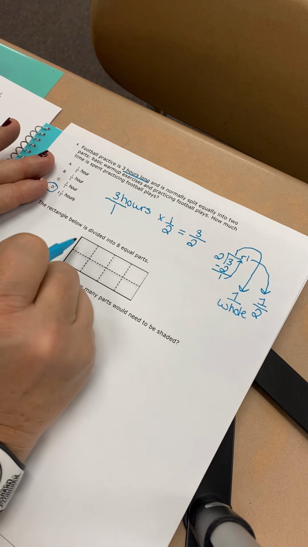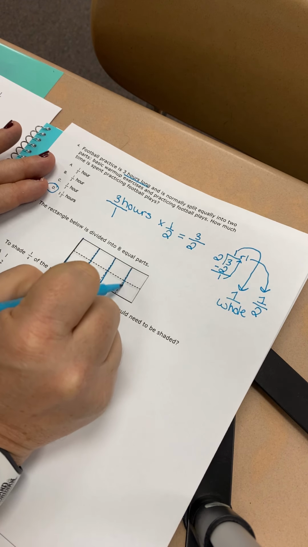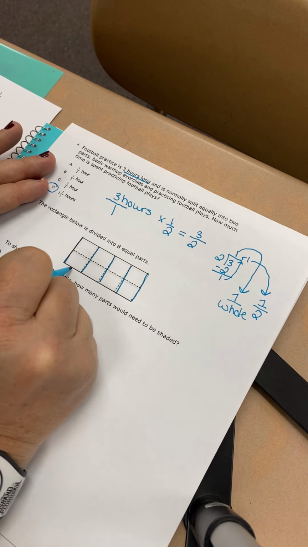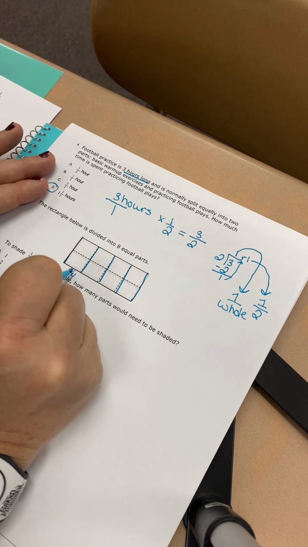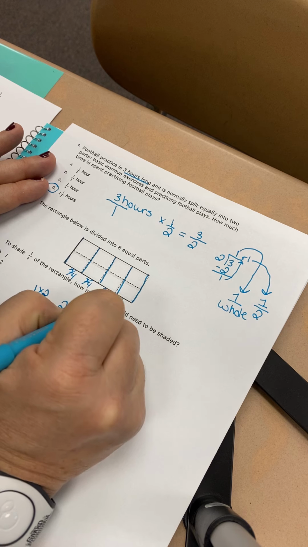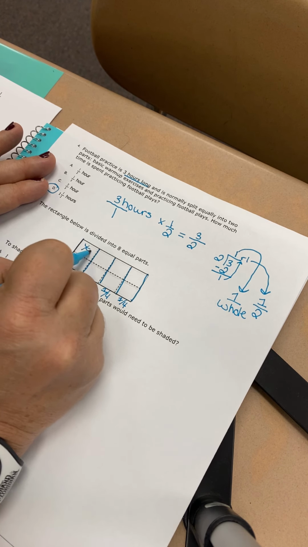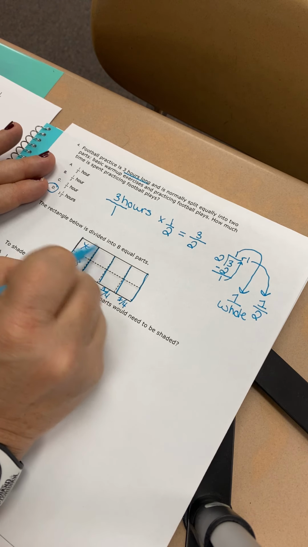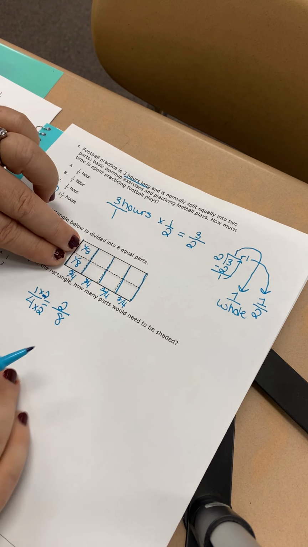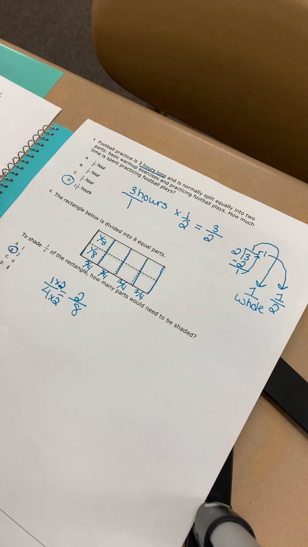And I'm going to come back up here, and if I cut this into 4ths, and I have 1/4, 1/4, 1/4, and 1/4, I can see that this 1/4 is the same as 2 1/8s. So I would need 2 pieces.